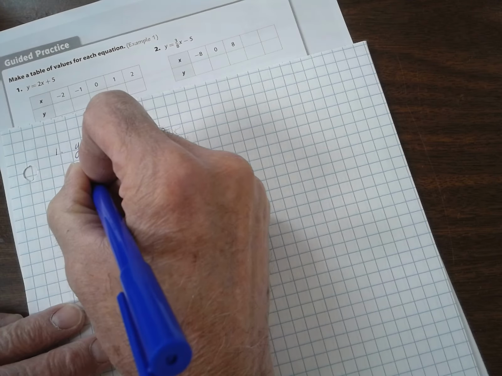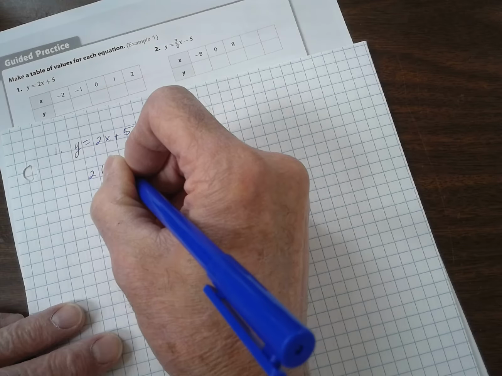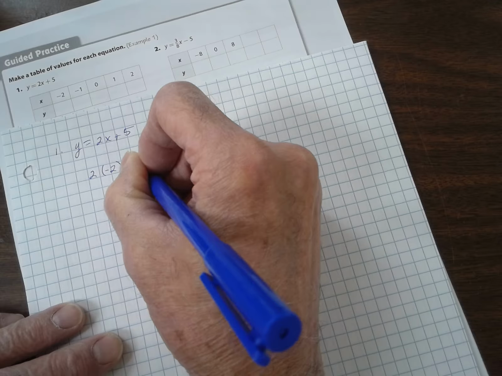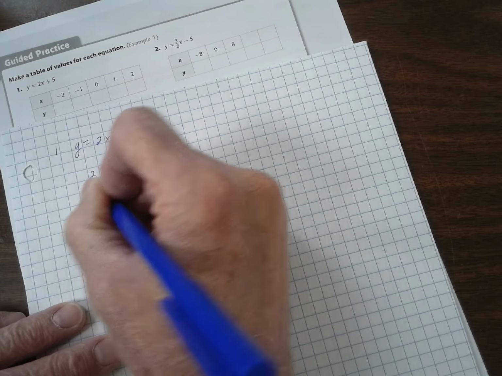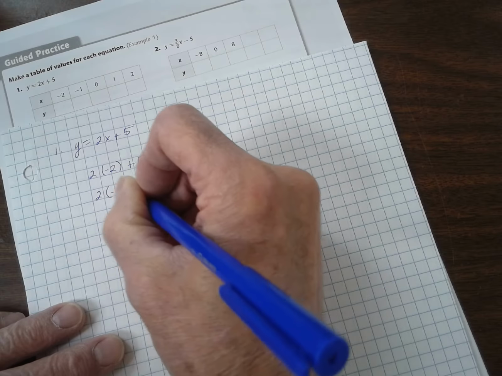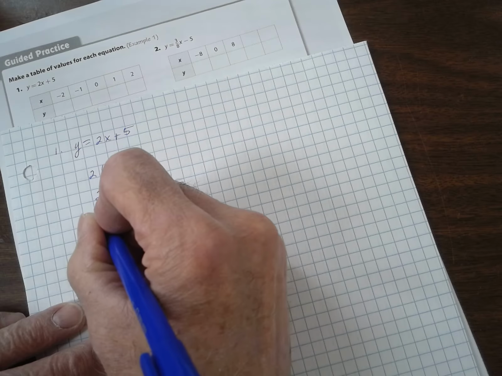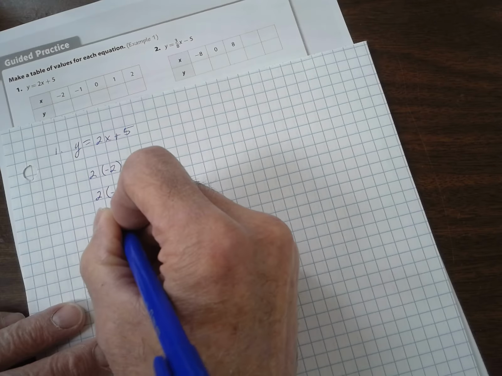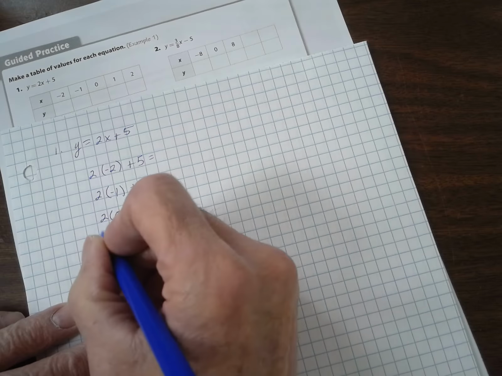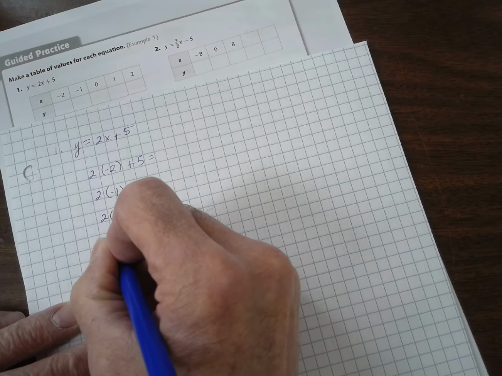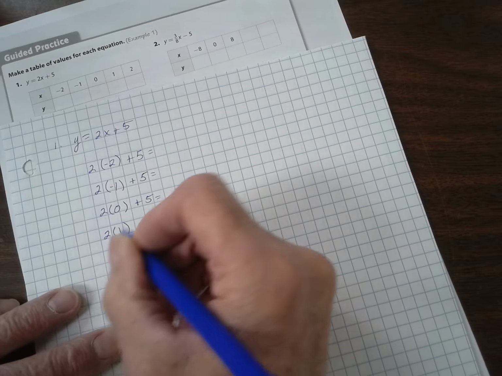So, 2 times -2 plus 5 equals. -1: 2 times -1 plus 5 equals. 0: 2 times 0 plus 5 equals. 1: 2 times 1 plus 5 equals.